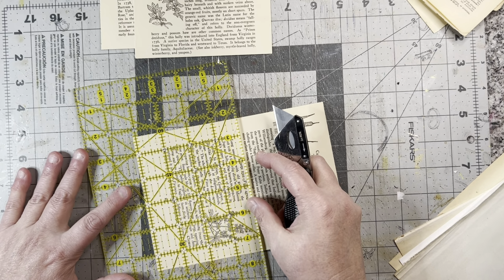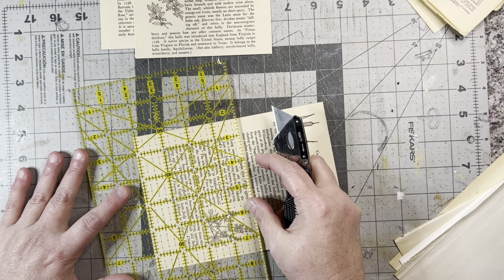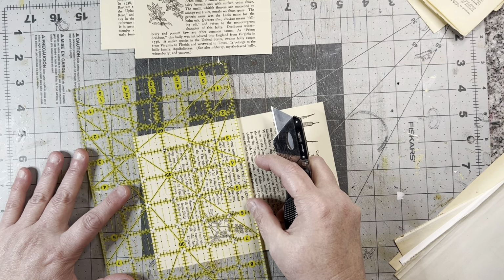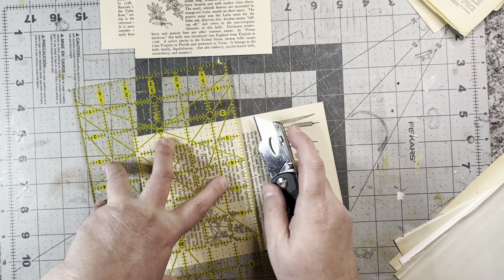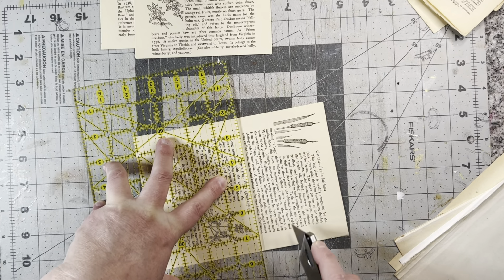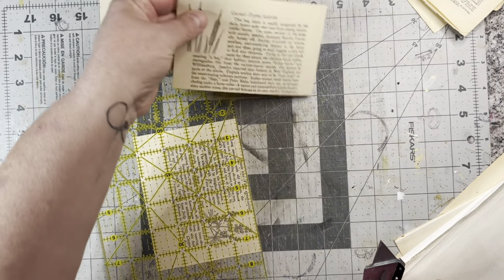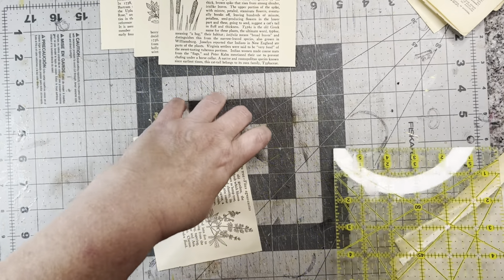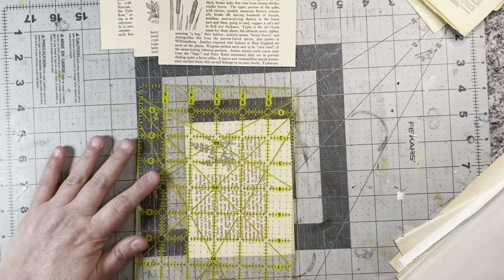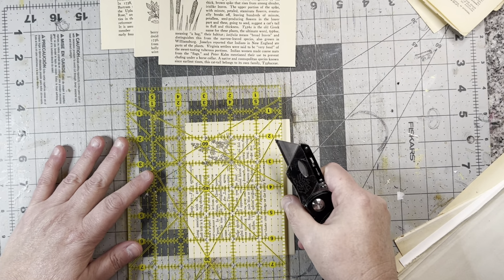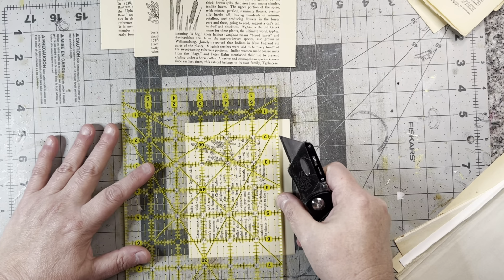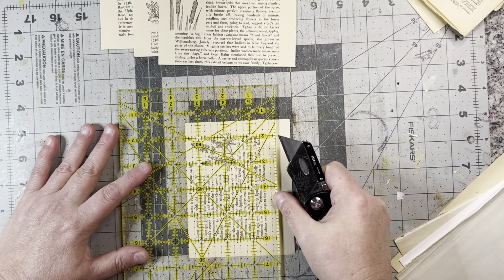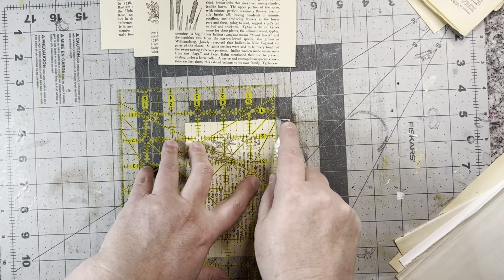Oy, I need to cut it in a weird notch. So I'll make journal cards out of these. I'll ink around them and all that good stuff. And scoot that up a little bit. And so we'll have those out of the way.